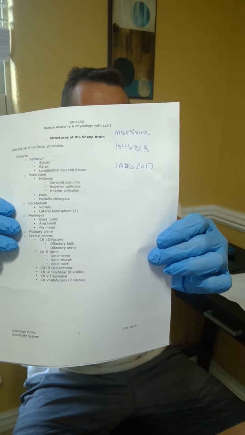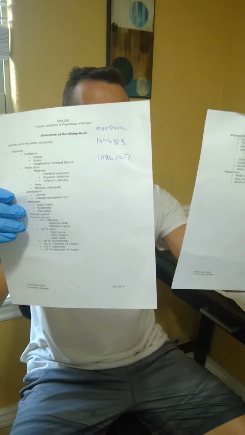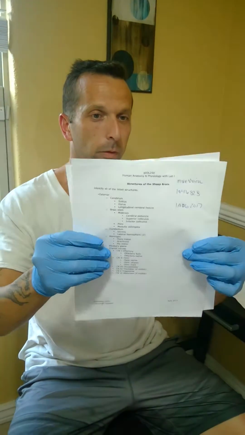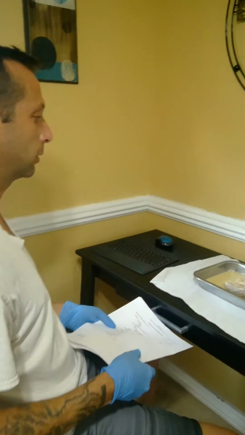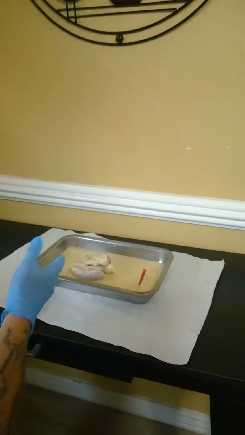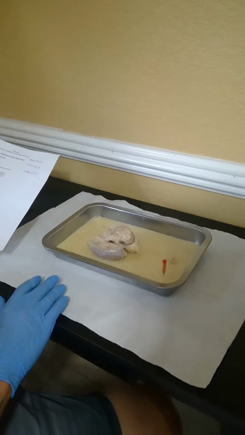This is Sheep Brain Dissection Lab Report, 1 August 2017. The only materials that I have is the list. You can see my desk. I've got the sheep brain and the dissection tray.